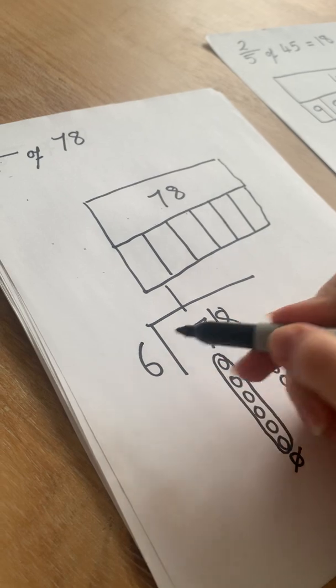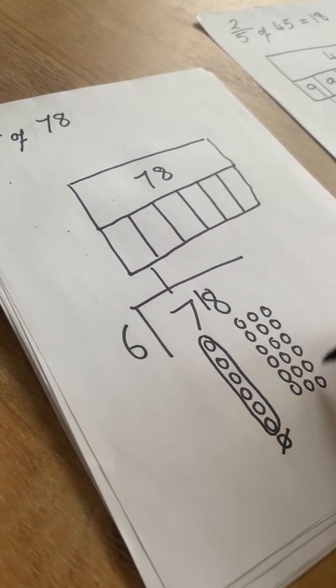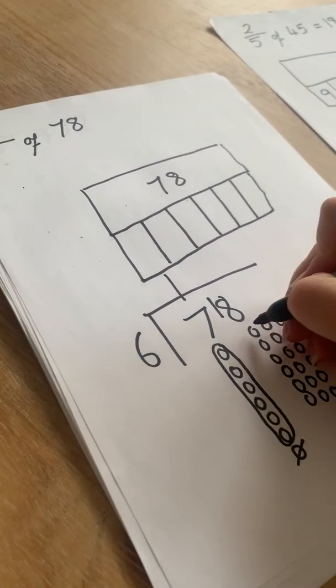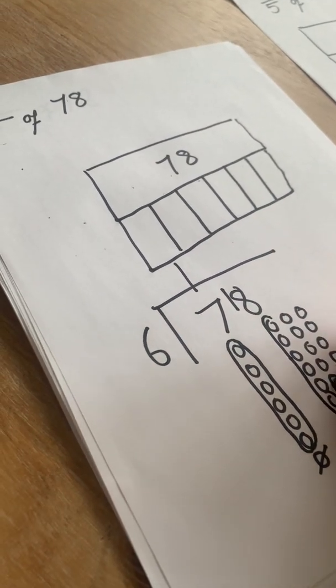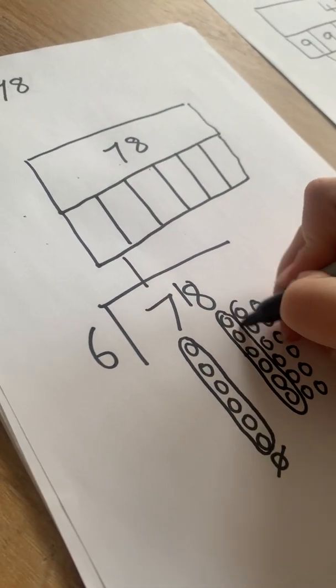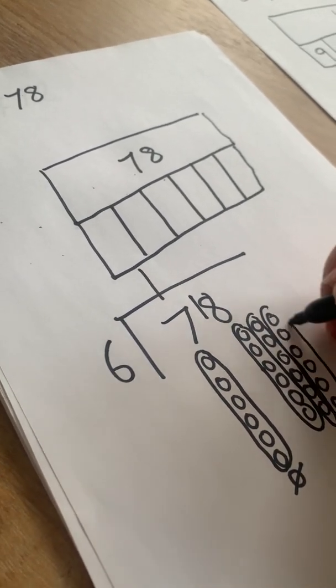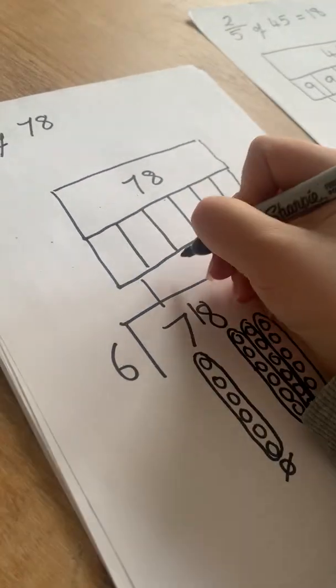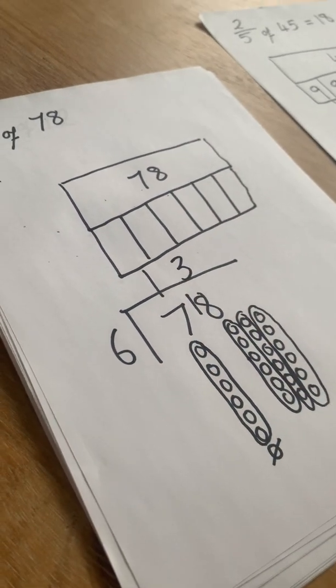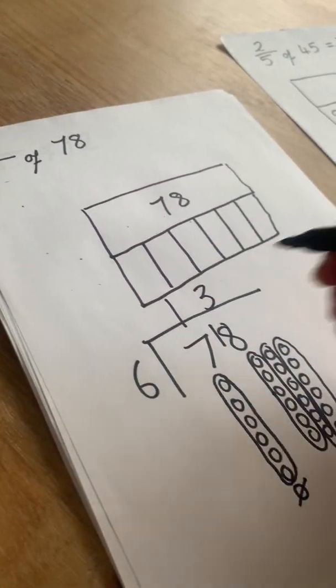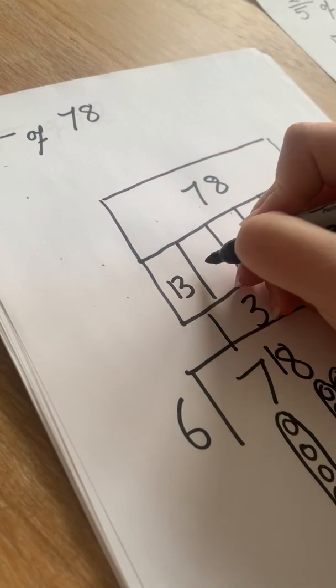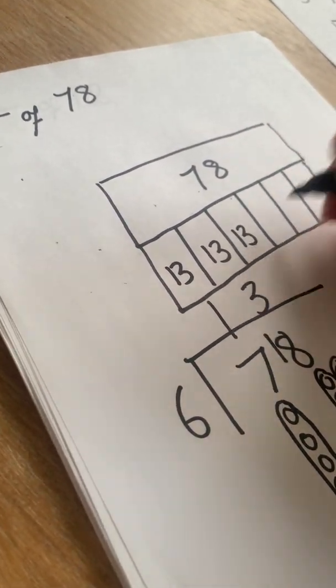And then again, I want to find out how many groups of 6 I can get into my 18 now. So that's 1 group there. That's 2. That's 3. So that's 3 groups. So at the top here, I write the number 3. So 1/6 is 13. I write my 13 in each of these boxes.